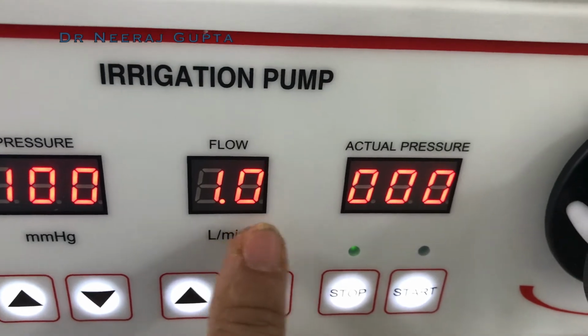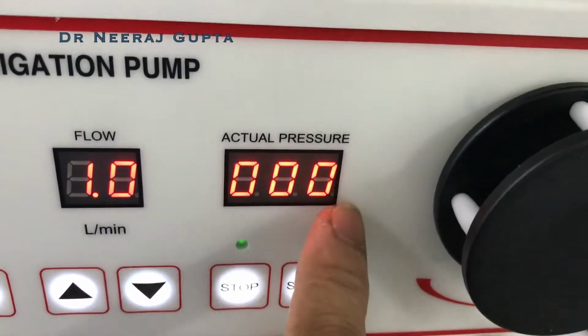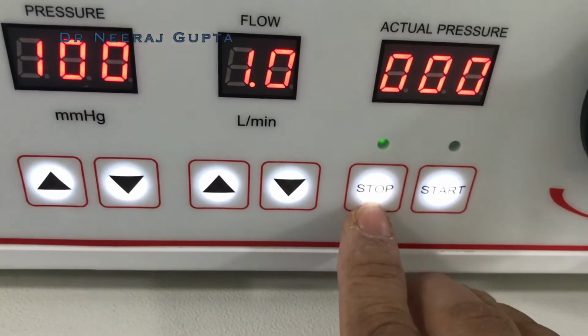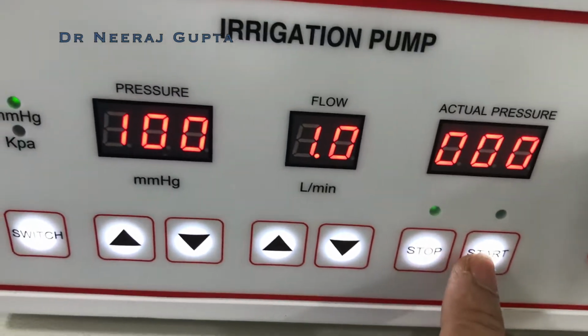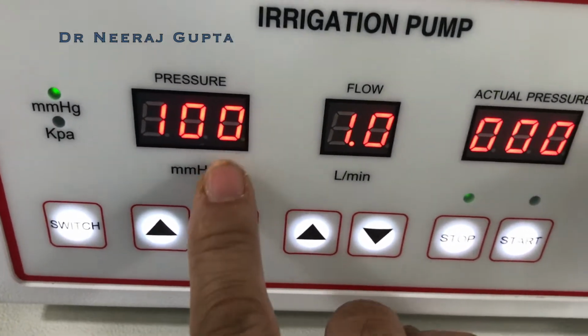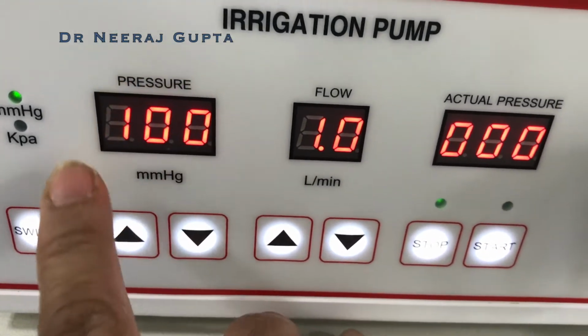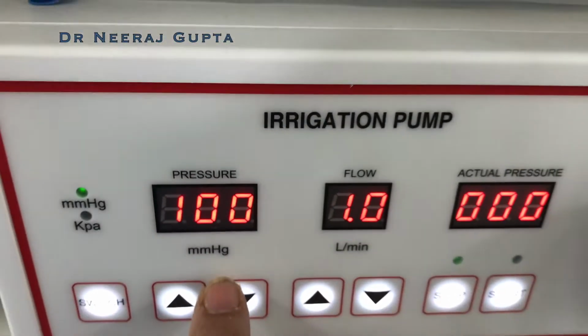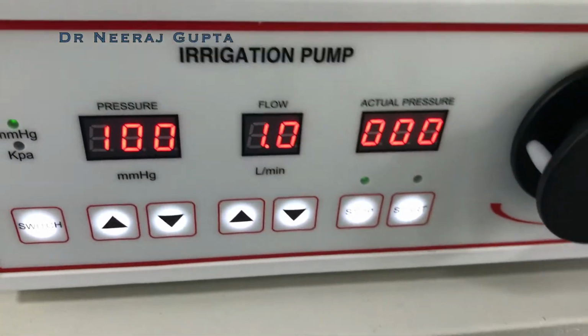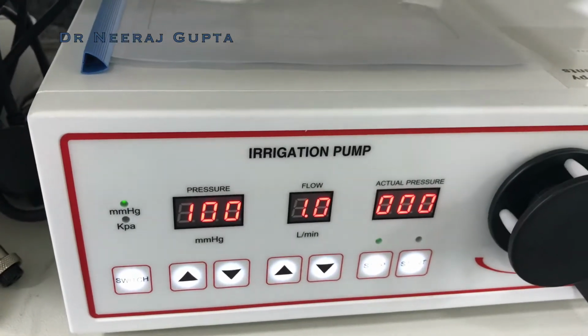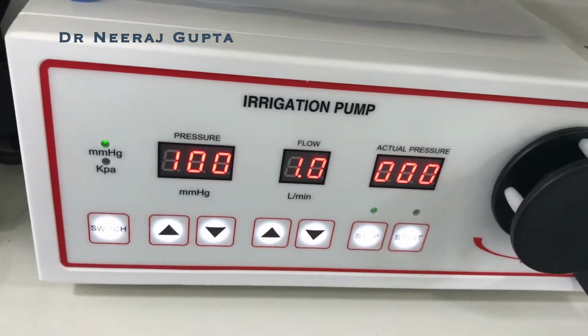The maximum is 1 liter, and then this will show the actual flow rates. This is the start and the stop button for the fluid. Normally we keep it at around 100 because that is the mean arterial pressure of the patient, and at this pressure minimum amount of fluid absorption is there.